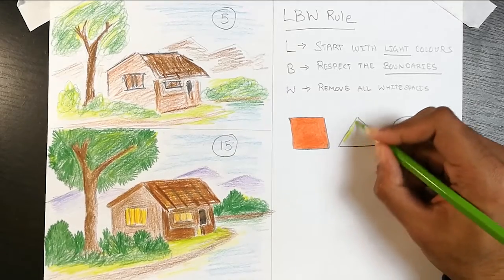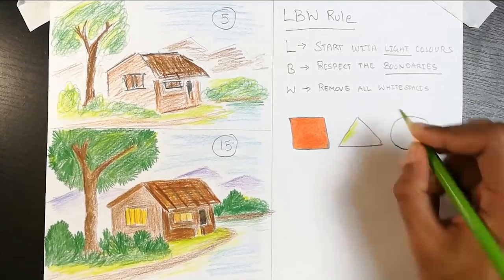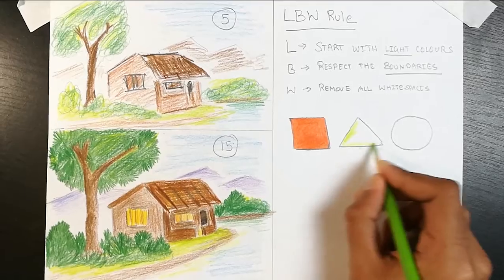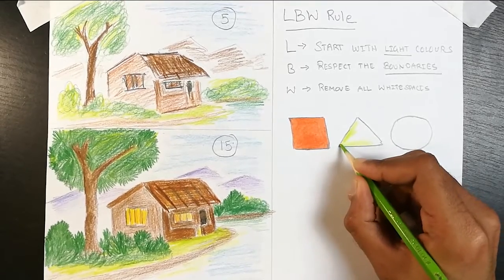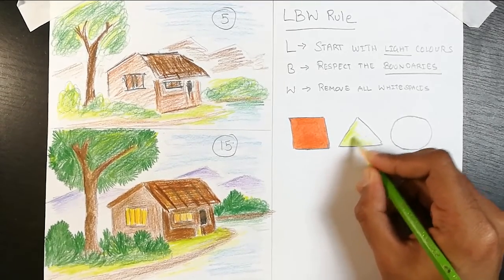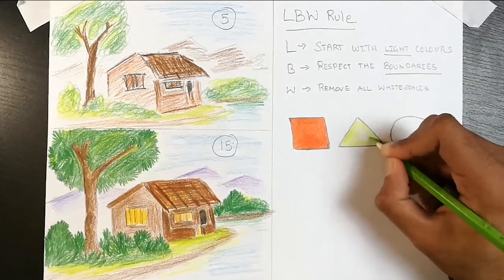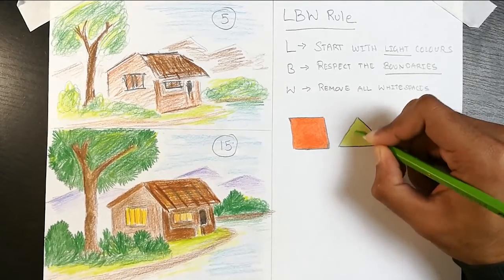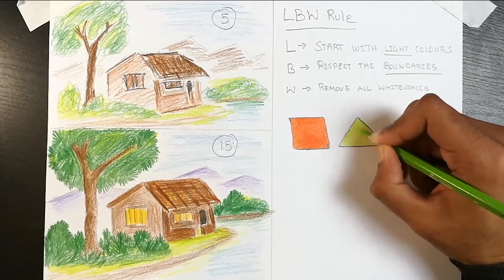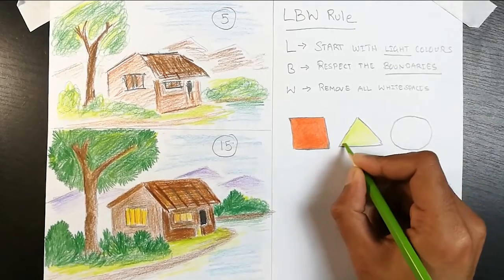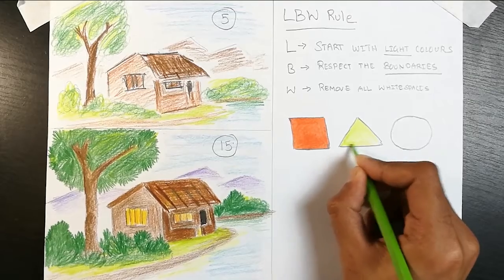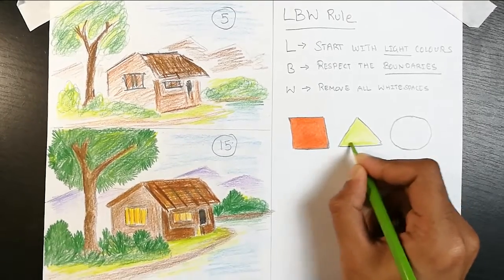So I'll go light first, applying minimum pressure on the pencil and trying to keep all the colors within the boundaries. Now I am going with slightly more pressure than before, so that I will fill in all the white spaces.